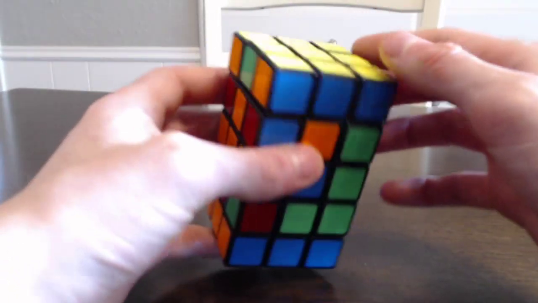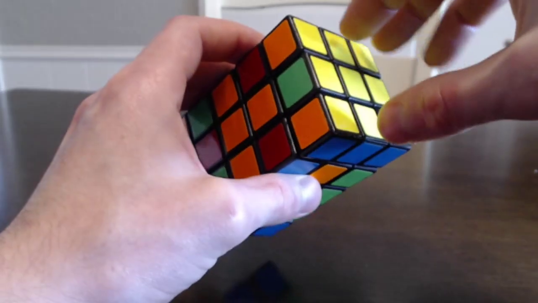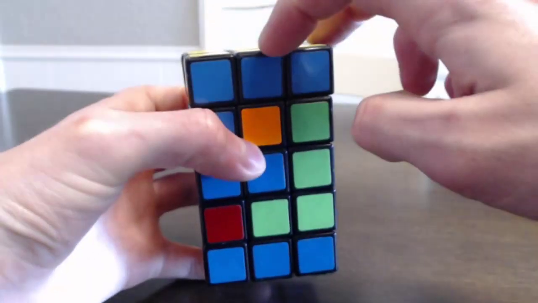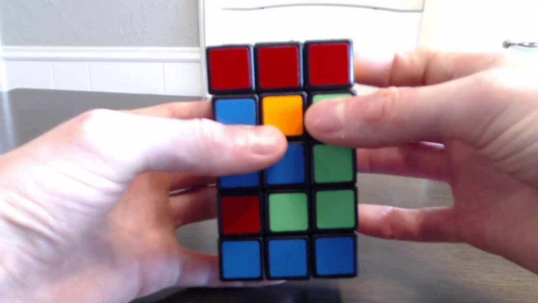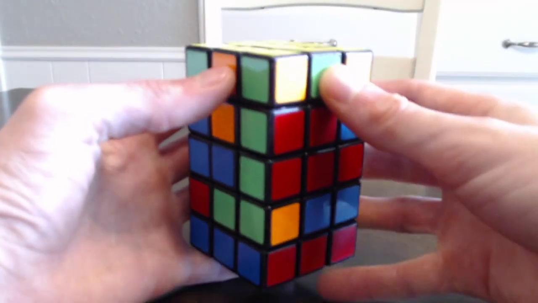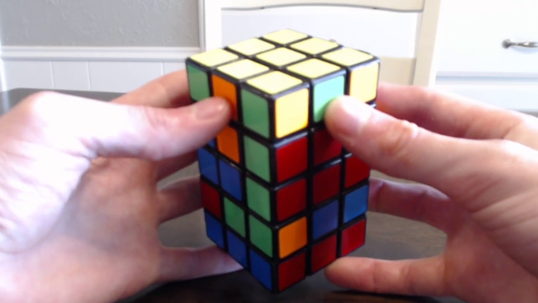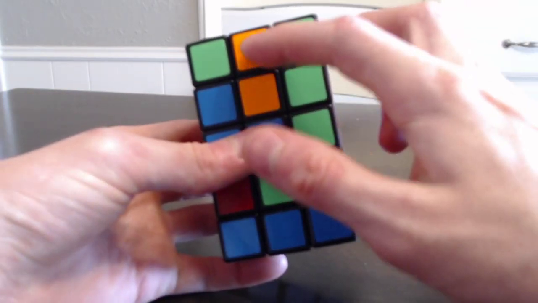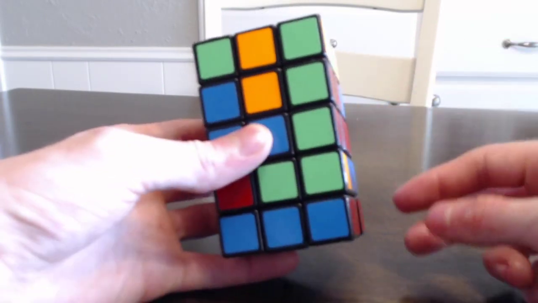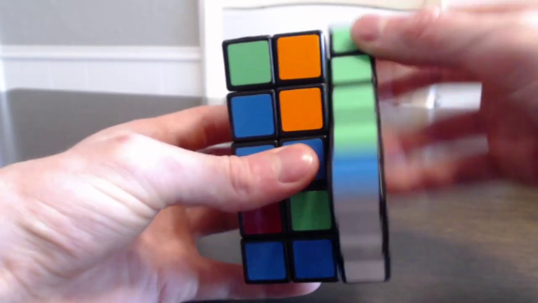So anyways, moving the top layer only, I need to get these two edges in these two positions. So these two. And now I can do the adjacent edge swap again. That will swap these two, and then it'll also fix this middle layer. So the swap.